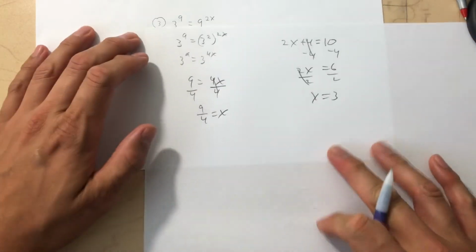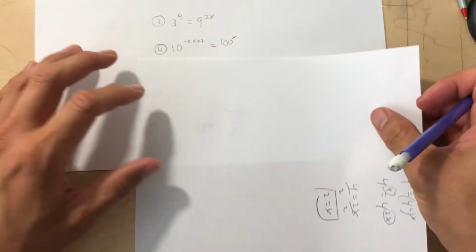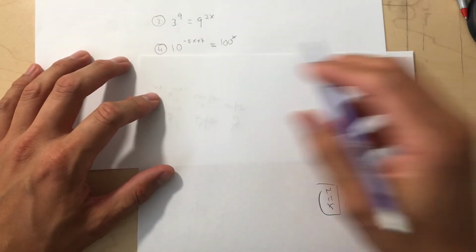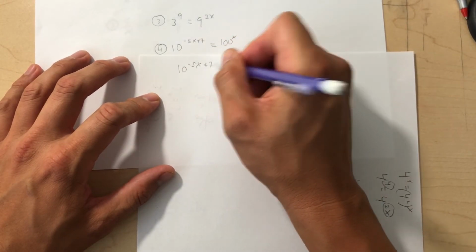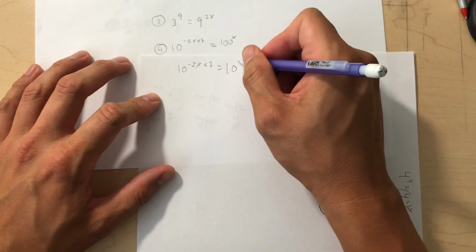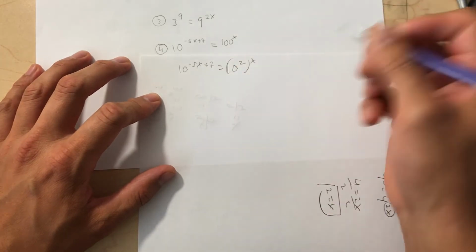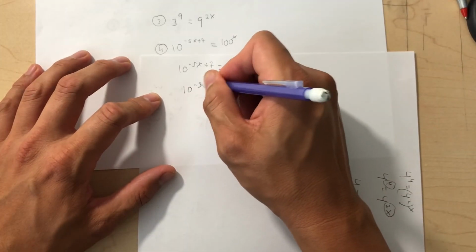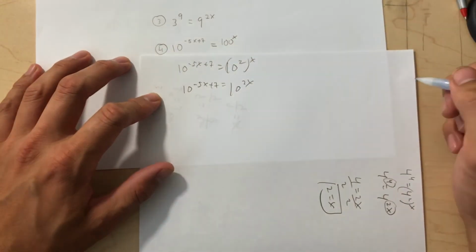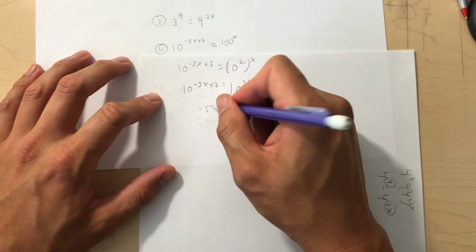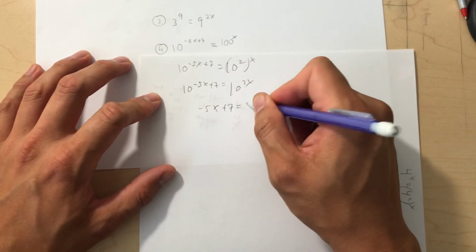All right, let's do the very last problem. All right, so same thing again. Okay, so 10 to the negative 5x plus 7. This one is just 10 to the second power x. Again, I'm not going to skip any steps, but if you wanted to, go ahead and write down just 10 to 2x. Completely okay with that. All right, so negative 5x plus 7 is equal to 2x.